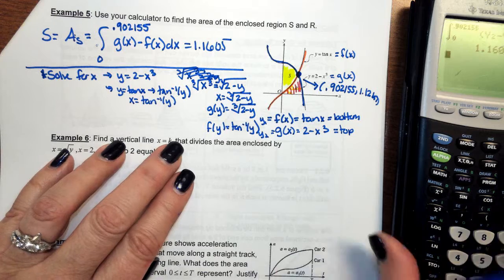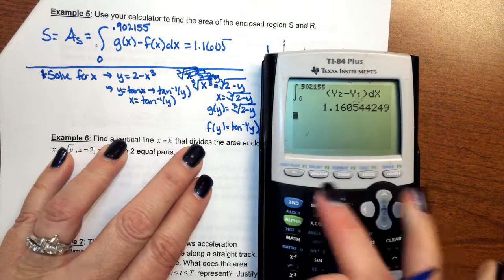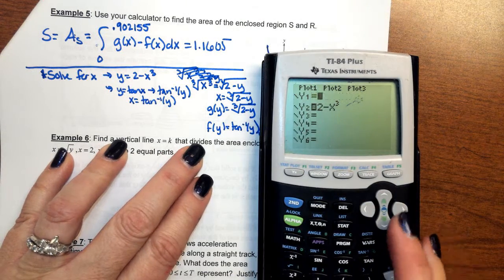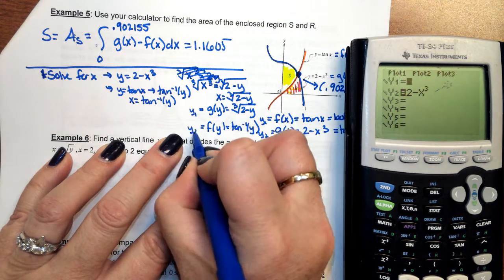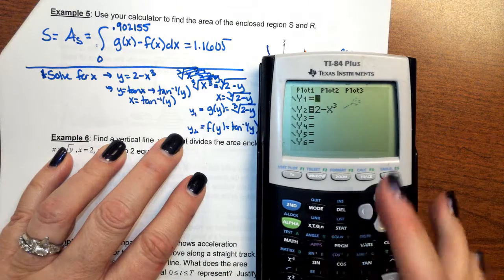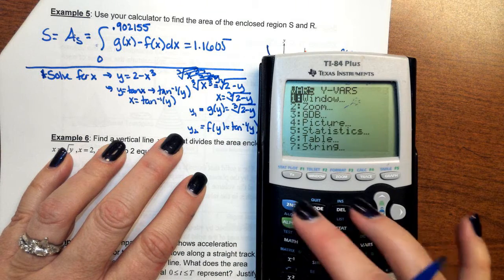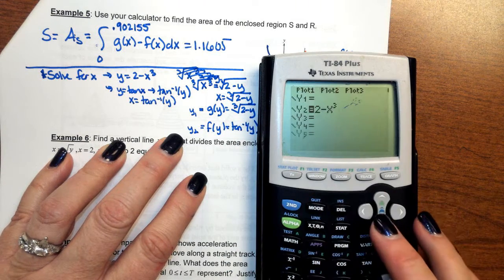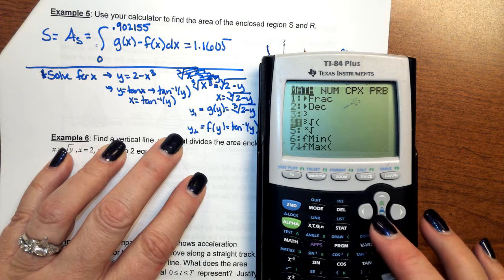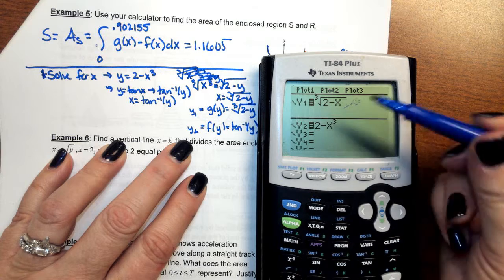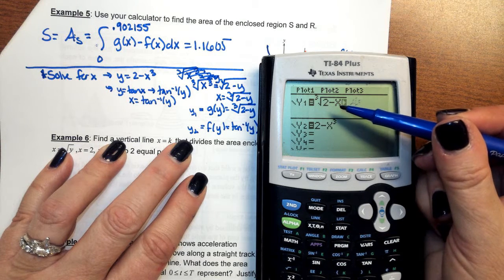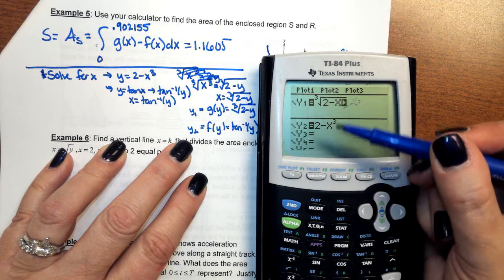So now what you have to do on the calculator is reload your functions under y1 and y2. I'm going to put my g of y under y1, my inverse tangent under y2. So under y1 I'm going to go to my math and hit my cube root of 2 minus y. Now you can't change this x to a y, but in terms of the calculator, our calculations will still come out accordingly.